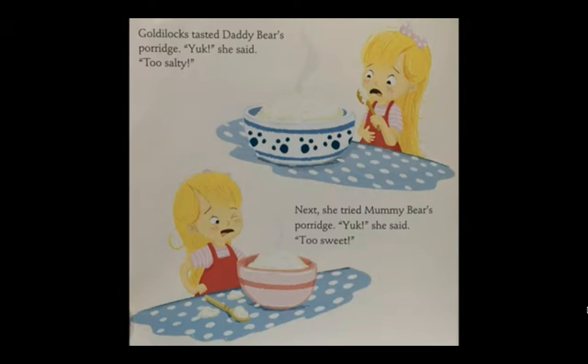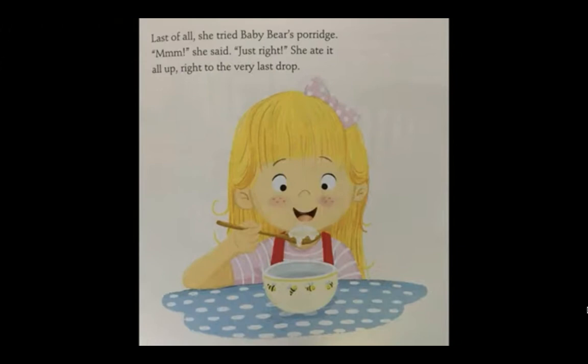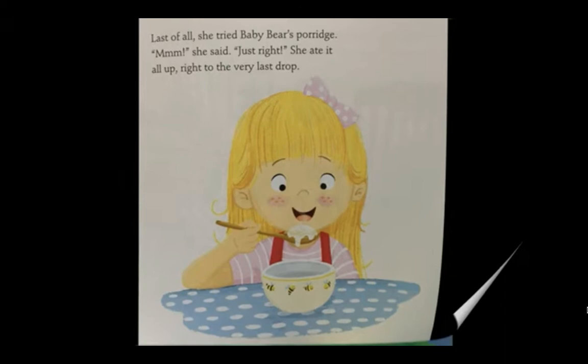Goldilocks tasted Daddy Bear's porridge. "Yuck!" she said. "Too salty." Next, she tried Mummy Bear's porridge. "Yuck!" she said. "Too sweet." Last of all, she tried Baby Bear's porridge. She said, "Just right." She ate it all up, right to the very last drop.